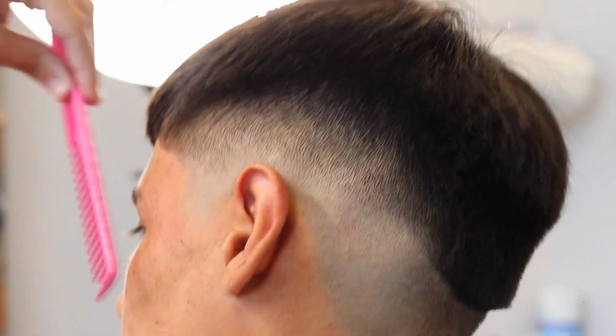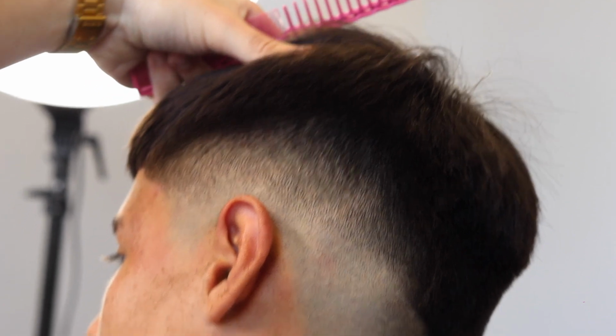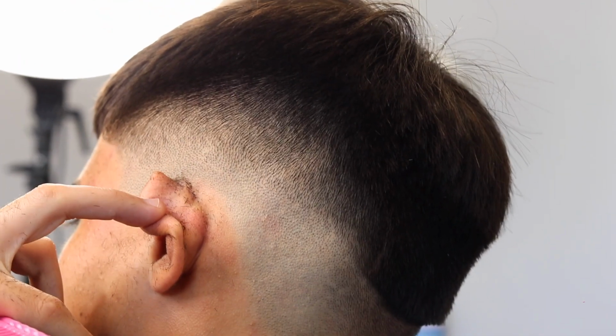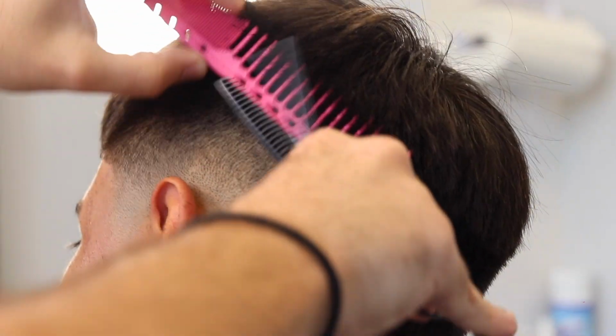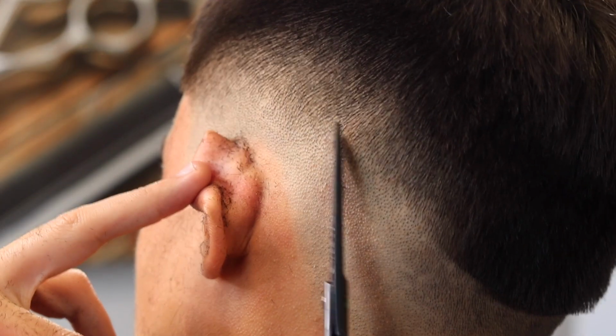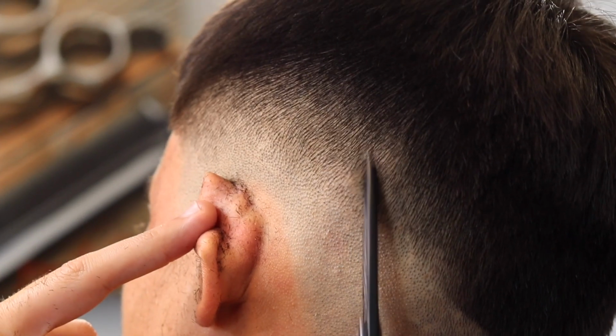A technique that I like to use to refine my fades and really detail and perfect the fade a little bit more is I like to come in with the scissor and put it on the scalp like this.